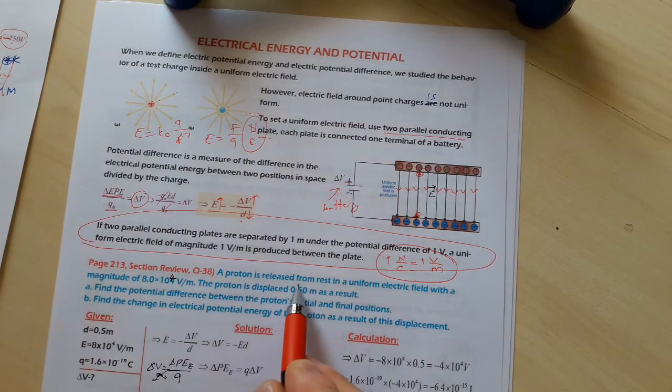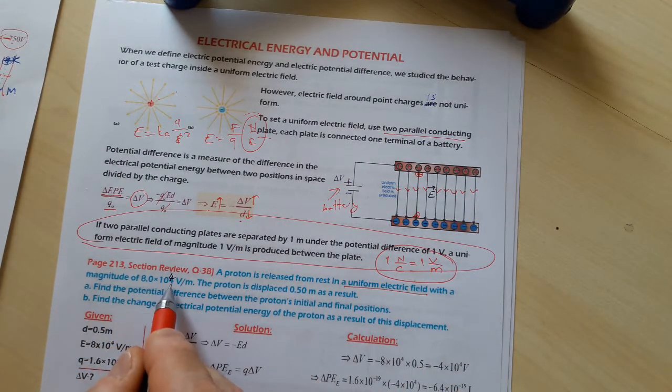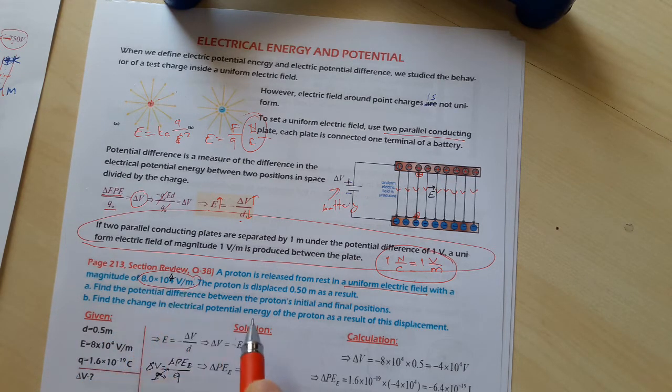So now let's solve a problem. A proton is released from rest in a uniform electric field, uniform, meaning parallel plate, with a magnitude of 8 times 10 to the power 4 volt per meter. As you see, the unit of electric field is given as volt per meter for parallel plate. If the proton is displaced by 0.5 meter as a result, find the potential difference between the proton's initial and final position. So distance is given, we will find delta V.